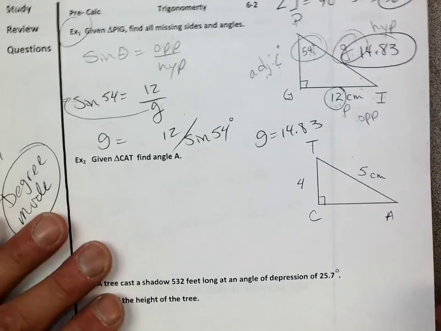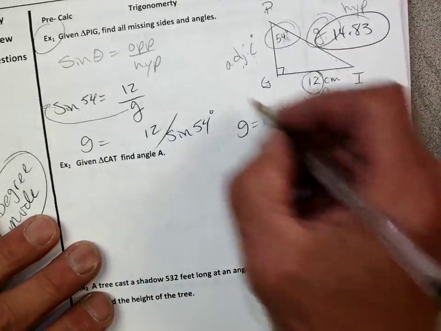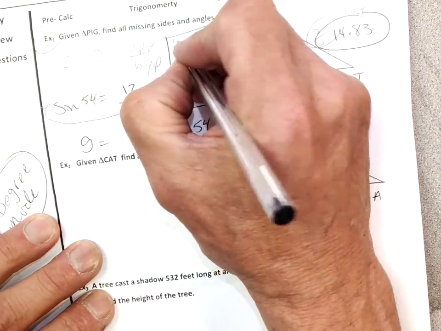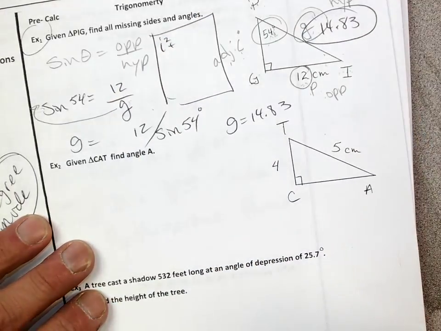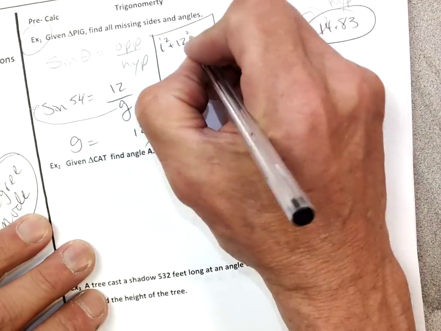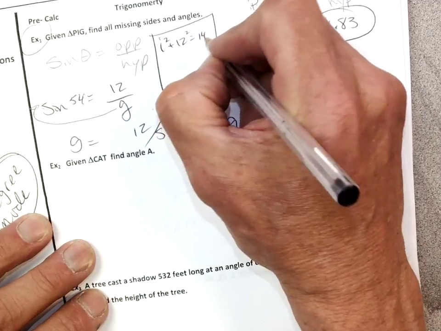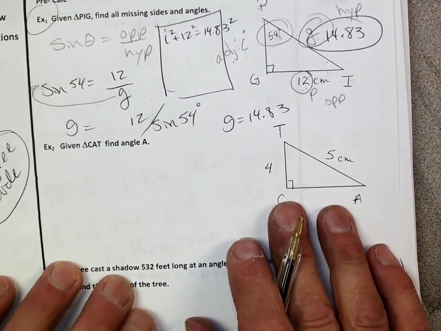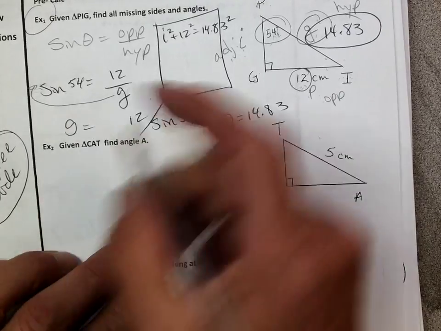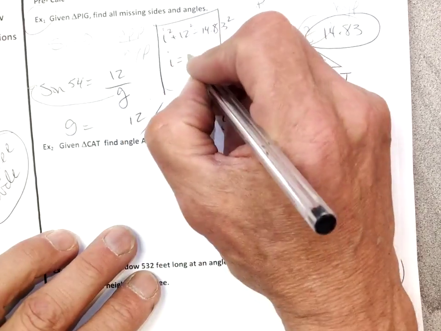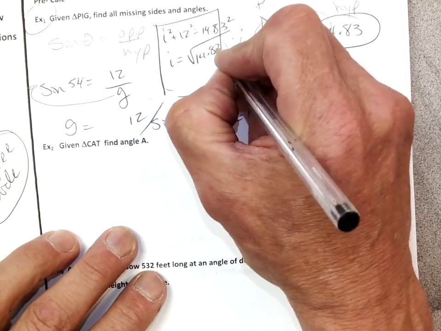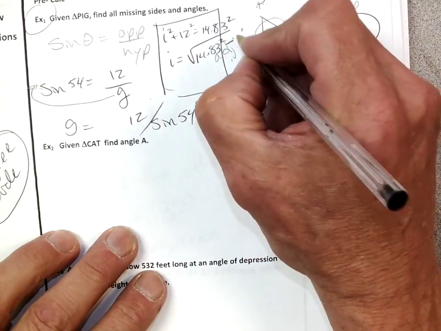So I'm just going to pick up and squeeze it in here somewhere. Little I, I'll squeeze it in here. I'm running out of room, but I can squeeze it in. Little I squared plus 12 squared equals my 14.83 squared, right? You guys see that? Can you see my little Pythagoras theorem? So I is going to equal the square root of 14.83 squared minus 12 squared, right?